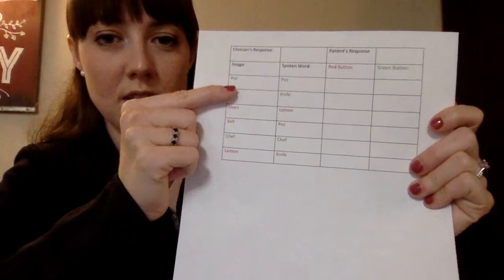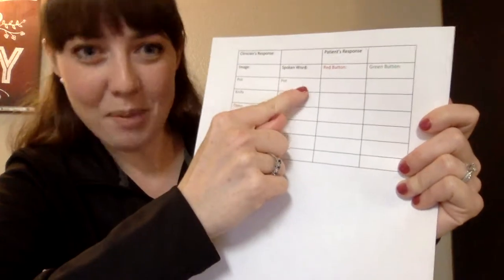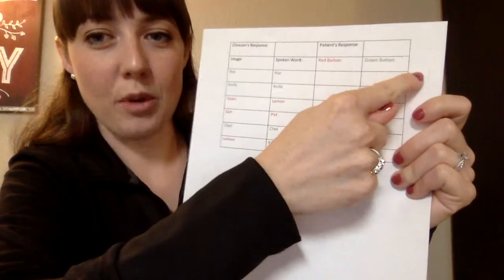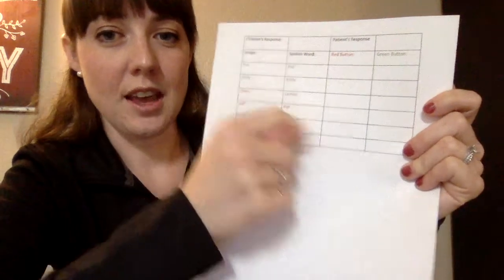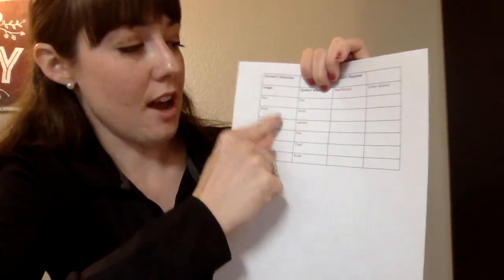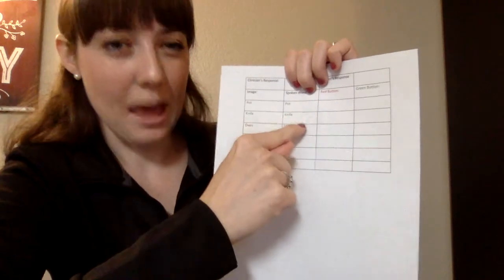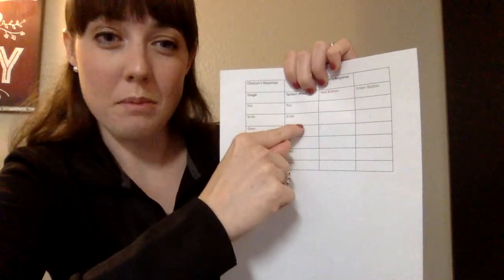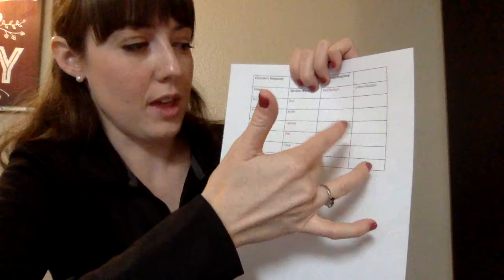So, for example, I showed pot, I said pot, and then I would track whether they pushed the green button or the red button. And I color coordinated this so that I would know that the right answer is green. But when I got down to oven, I said oven, but I said lemon. So that would be a non-match, and I would mark whatever they push, but that is a non-match. And you go ahead and keep doing this for as many trials as you get through in 20 minutes.